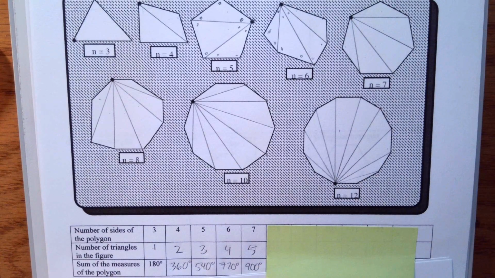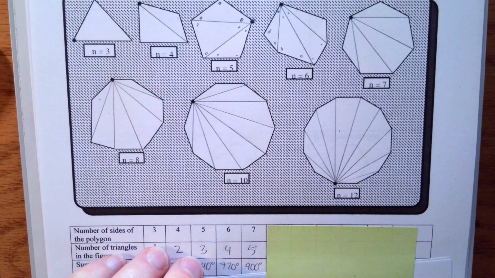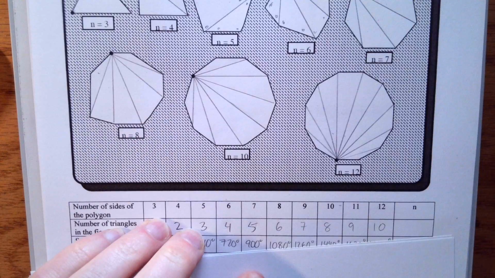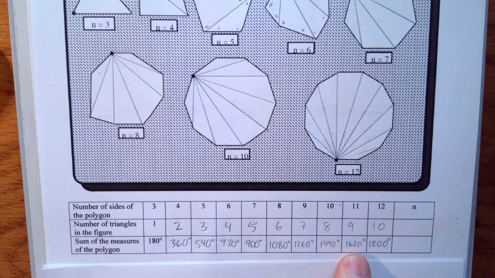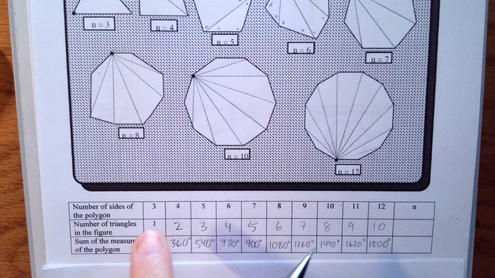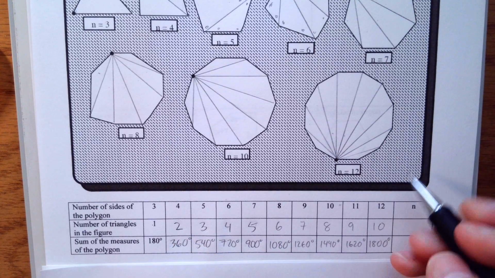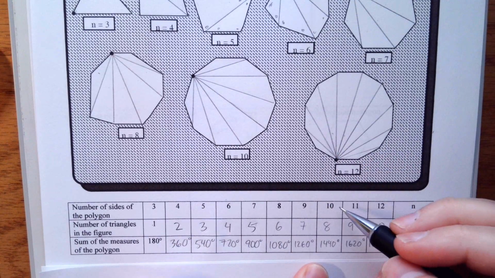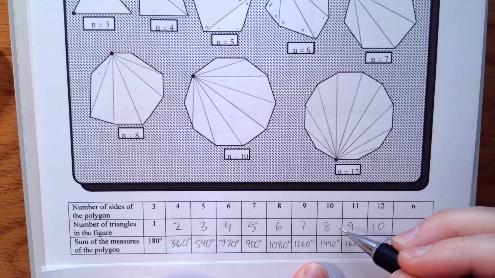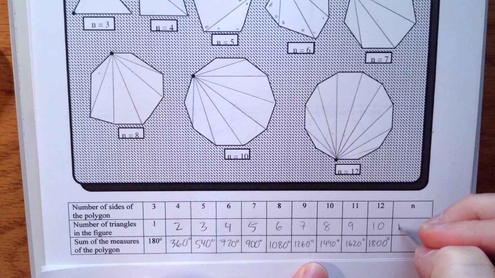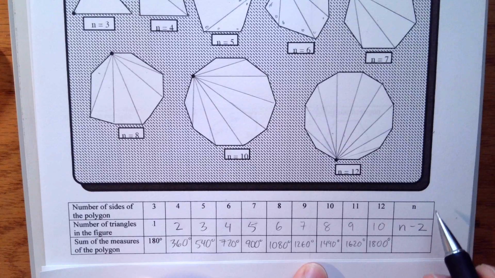You could pause the video and fill in the rest following the pattern that you see. When you're done there, your answer should be this. Now, pattern: as the sides increase, what do you notice about the number of triangles? Think for a moment to yourself. Hopefully you see that the number of triangles is 2 less than the number of sides. So I take the number of sides minus 2, that tells me the number of triangles.